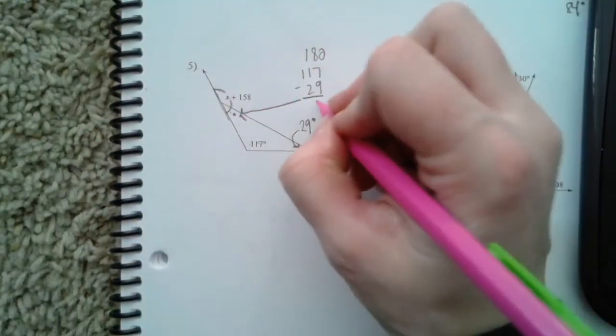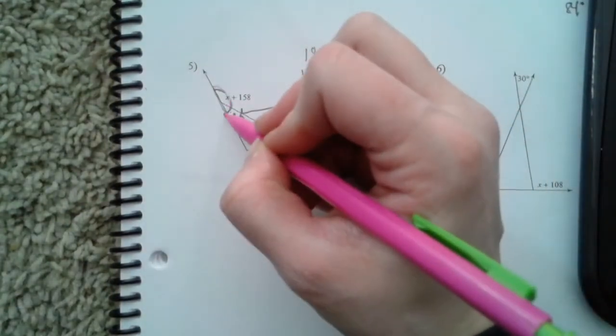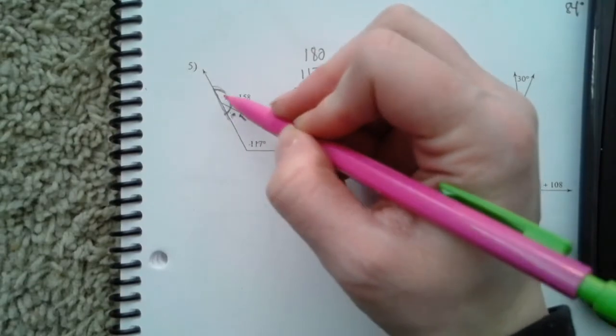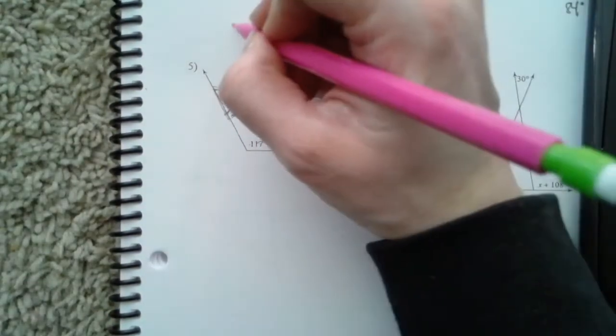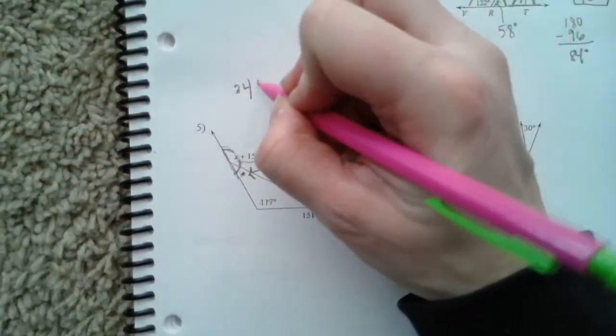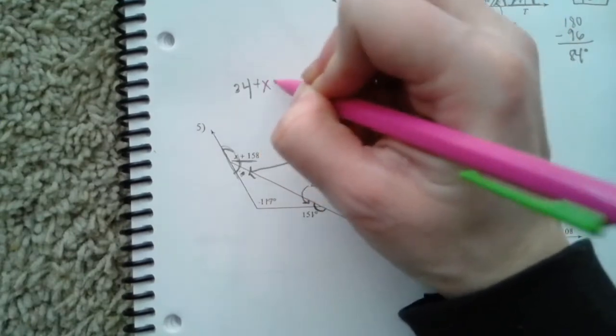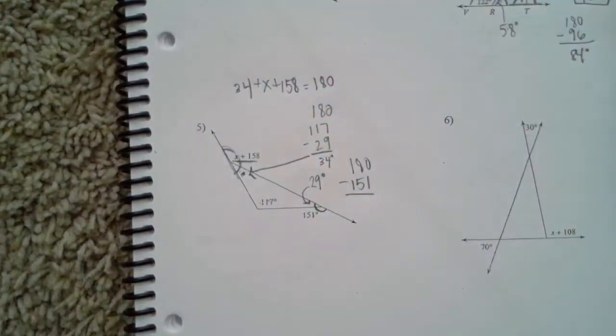So this angle right here is 34 degrees. Then again, these two are a linear pair, so this angle, 34, and this angle, which is x plus 158, make a total of 180 degrees. Now we solve for x.